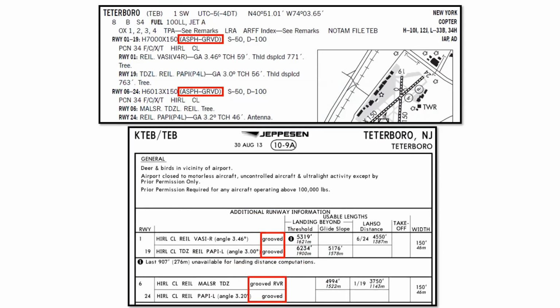This information is really only available to us from the chart supplement. We look in a chart supplement, we can see with the runway description what the type of runway surface is, and we can see if the runway is grooved or not. In our Jeppesen 10-9 diagram, we only have some of that information.